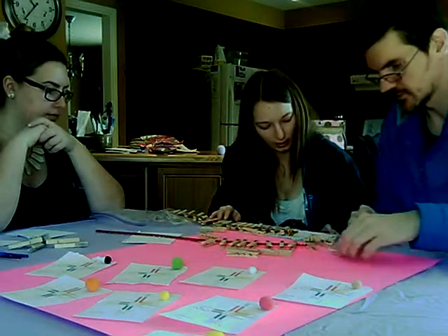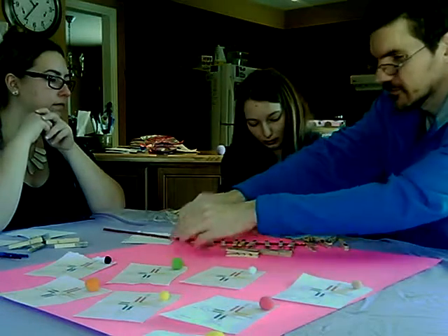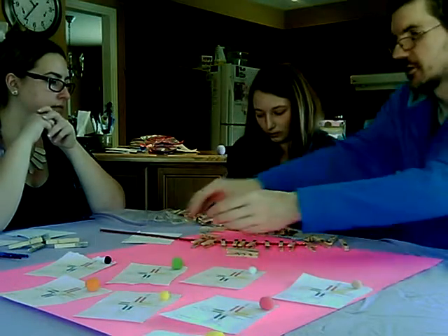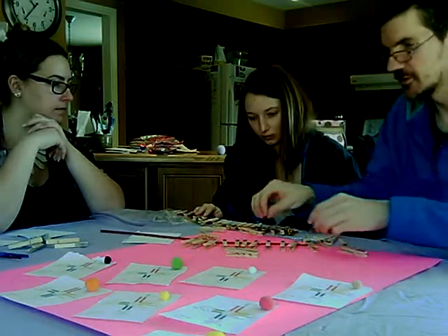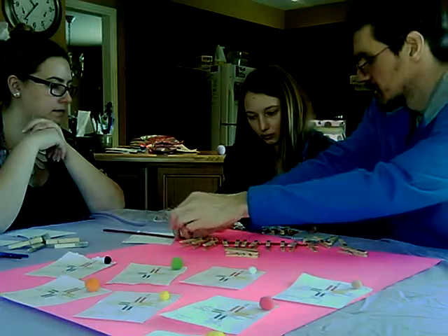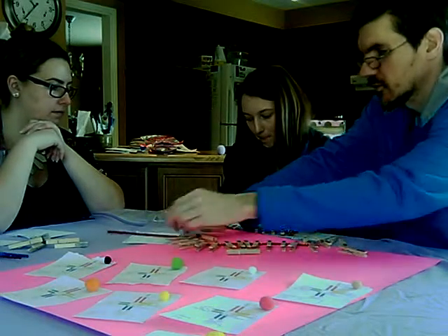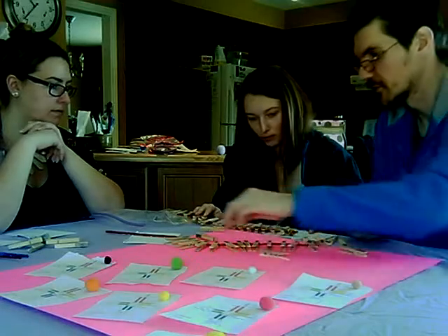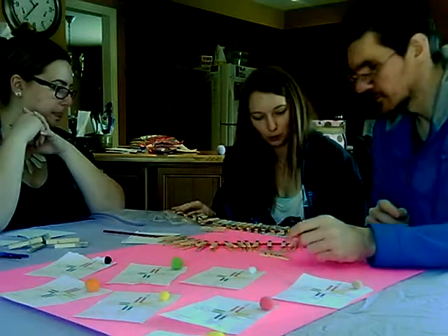So then that is two browns. Now 3 greens. Purple.